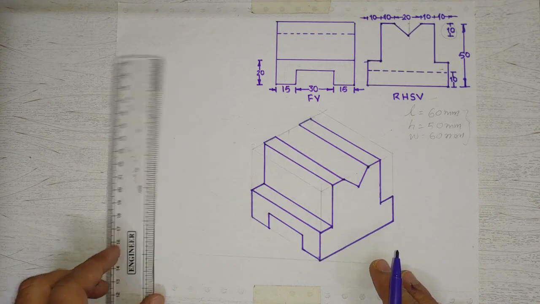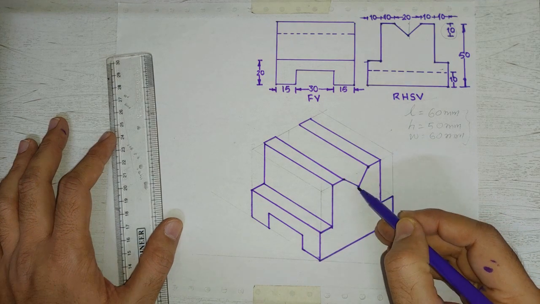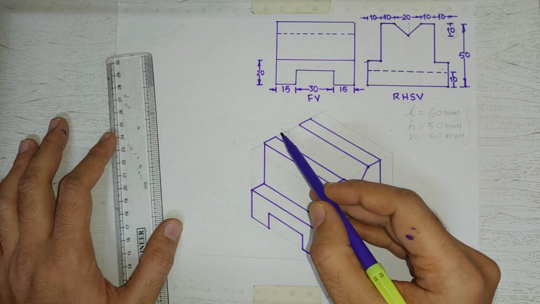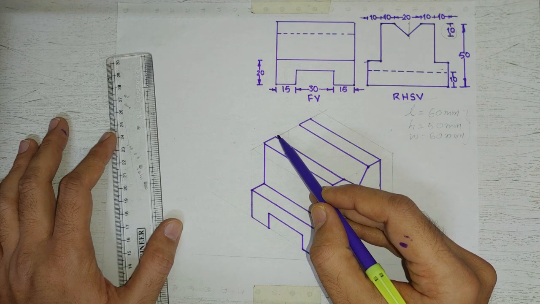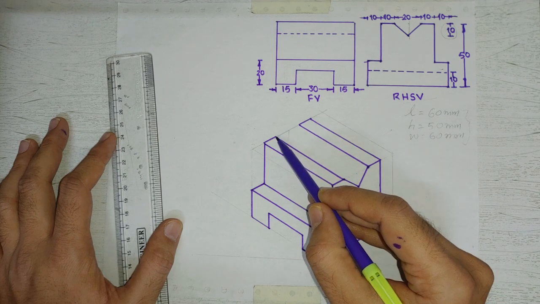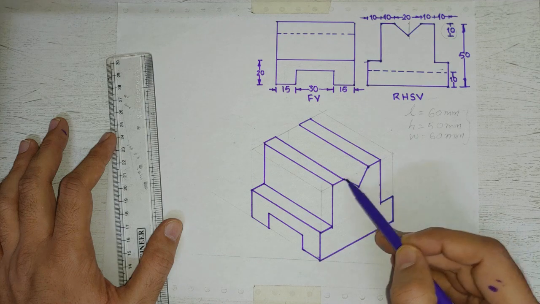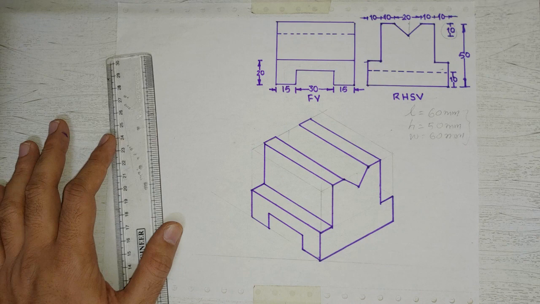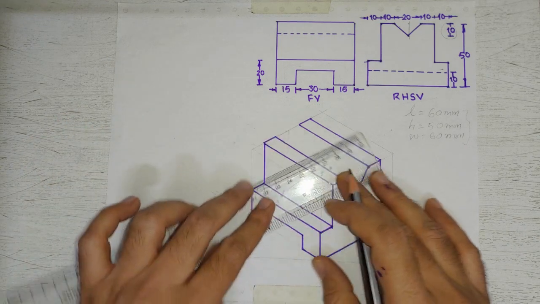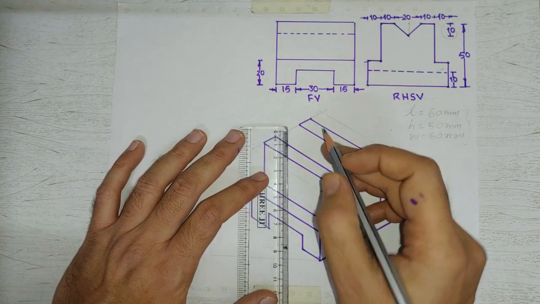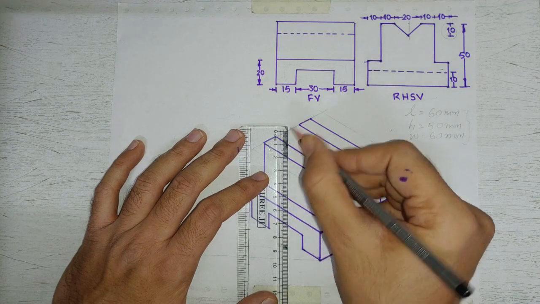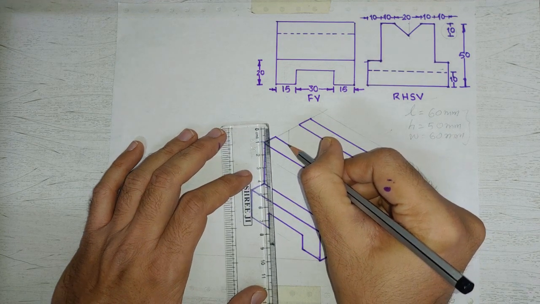Now we need to see whether this corner will be visible over here or not. So for that what we can do is find the midpoint of this distance, which also must be 20, because this is 20. So we'll find the midpoint of this, and then from that midpoint we will draw a vertical line of 10 mm in the downward direction. So that would give us some point over here.